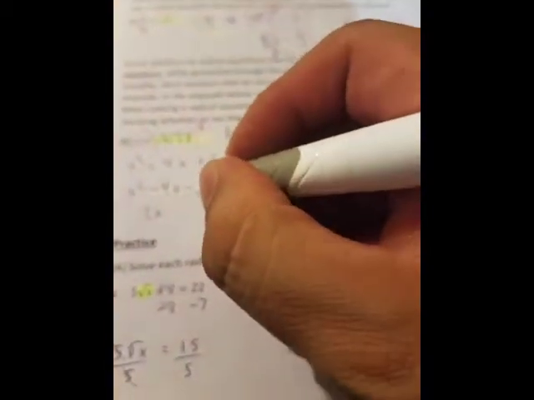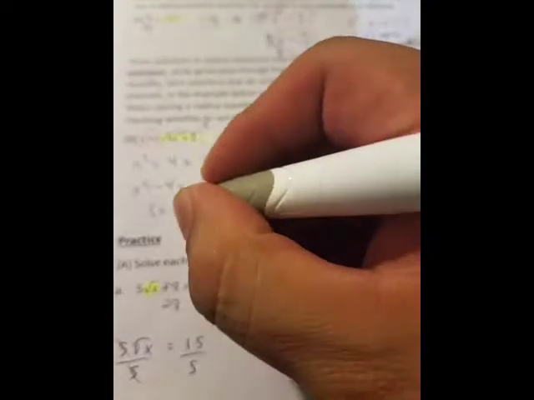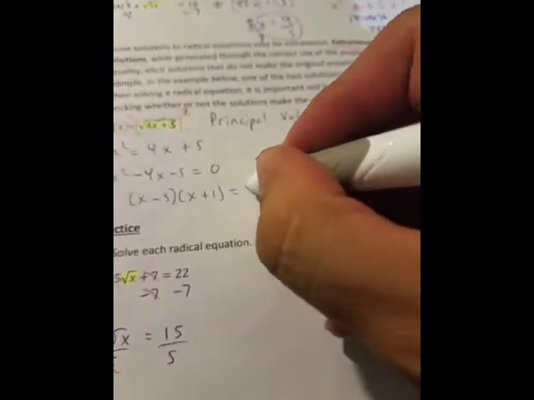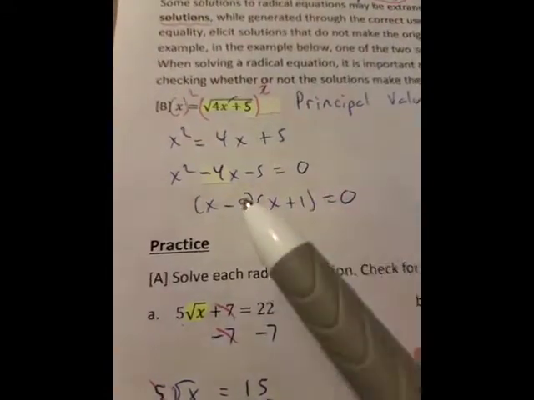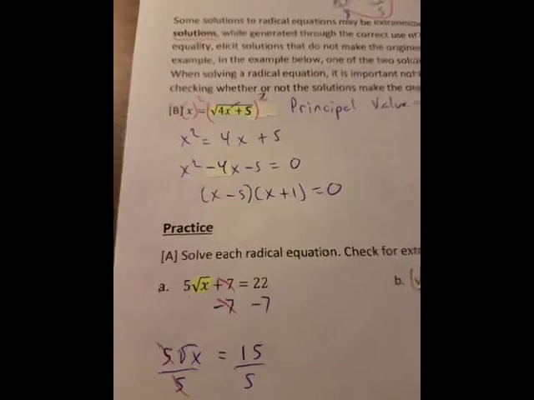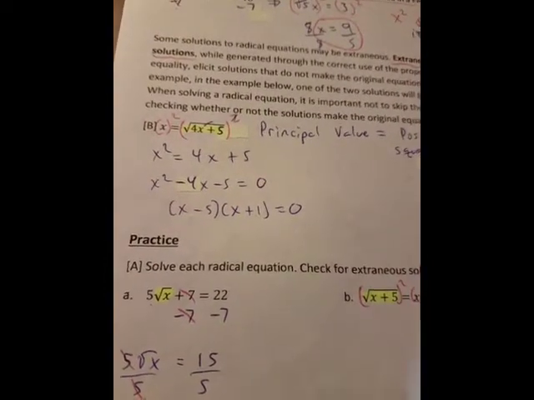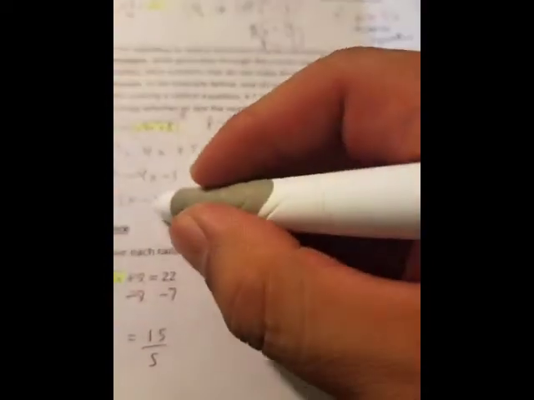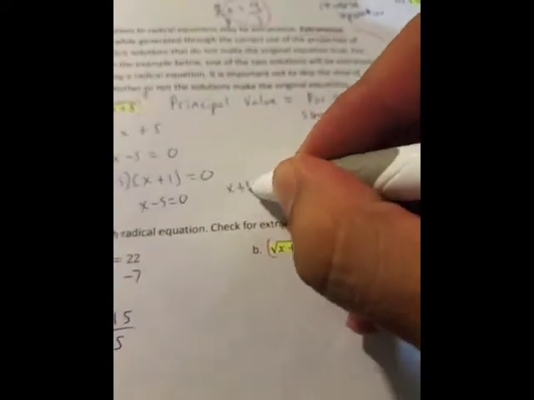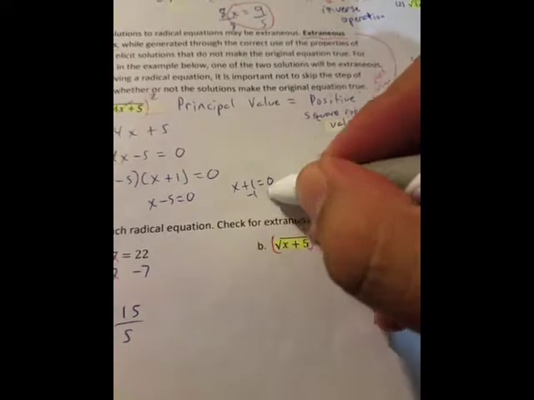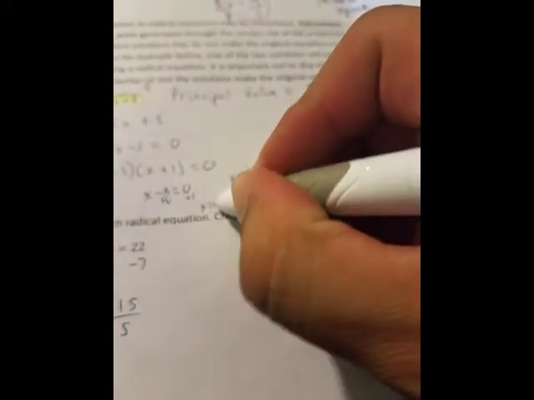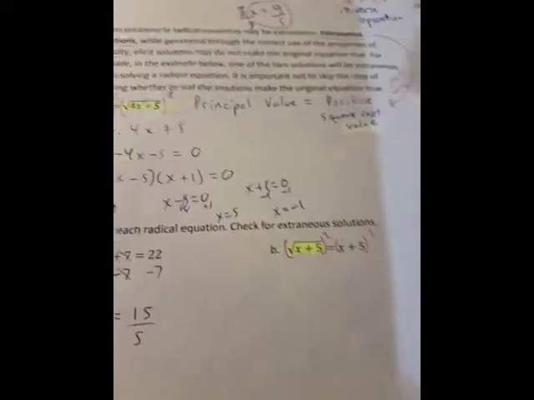Okay, x minus 5, x plus 1. Perfect. You can quickly check: add them, you get that; multiply them, you get this. Nice, so there you go, factored. And then now solve for each. This one will give you x minus 5 equals 0, and the other one will give you x plus 1 equals 0. Minus 1, cancel, cancel, plus 5, cancel, cancel. x equals 5, x equals negative 1.